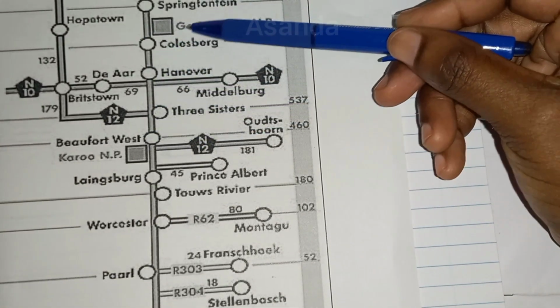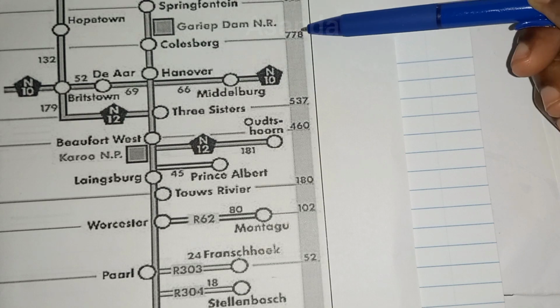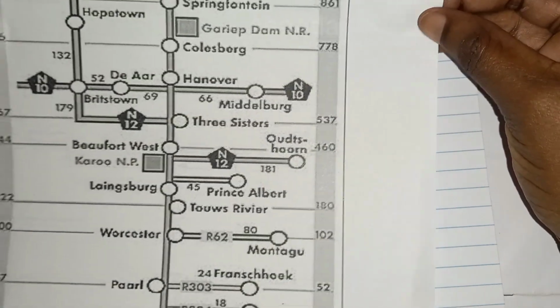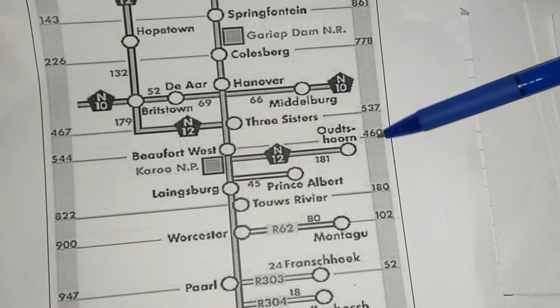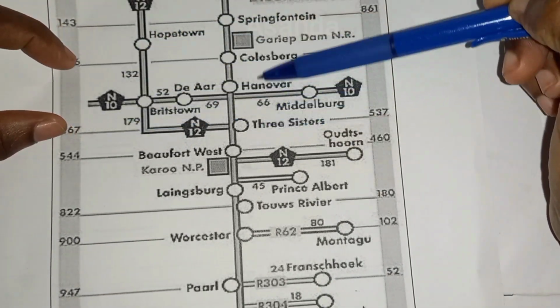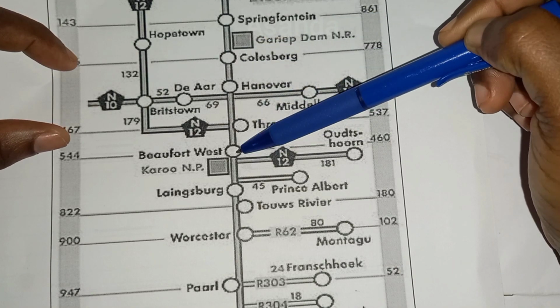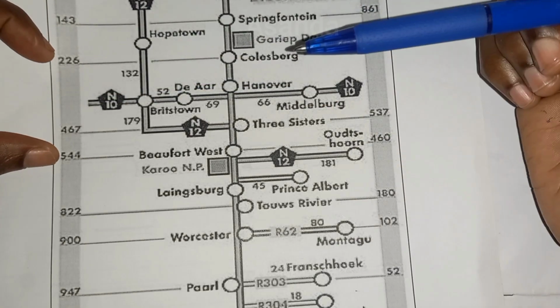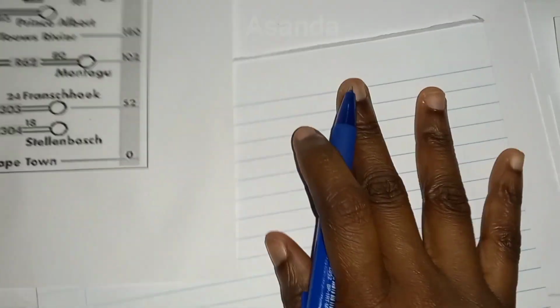So you're going to say again, where is Colesberg now? There's Colesberg. From Colesberg to Beaufort West. So we're going down, so the numbers are not going to count down, they're going to count up. So it's going to be from this side. So we're going to say Colesberg to Beaufort West. Those two distances, we're going to minus them. 544 minus 226.